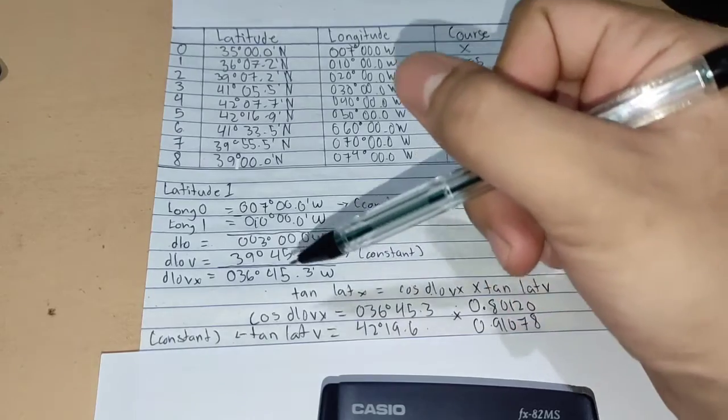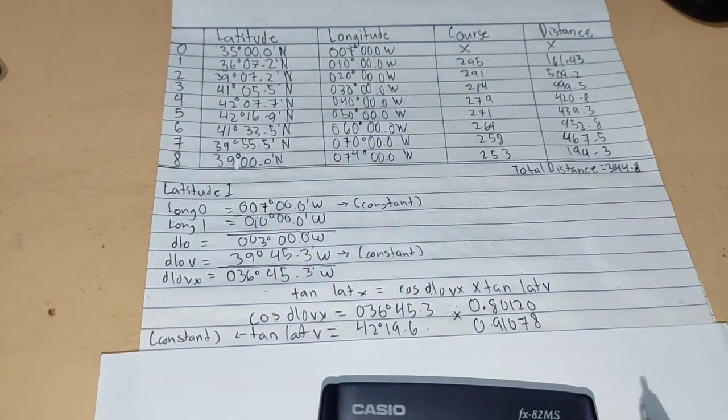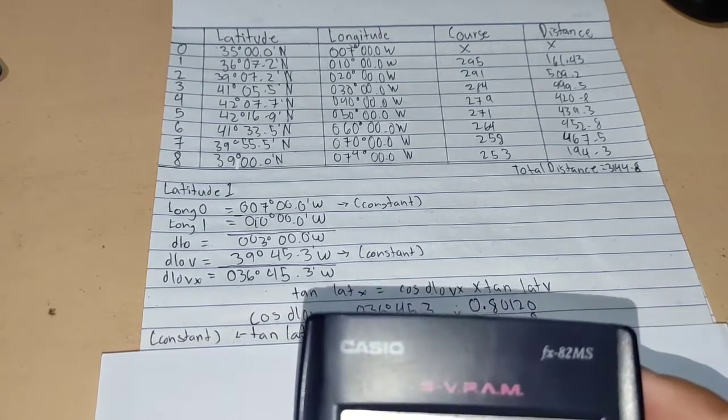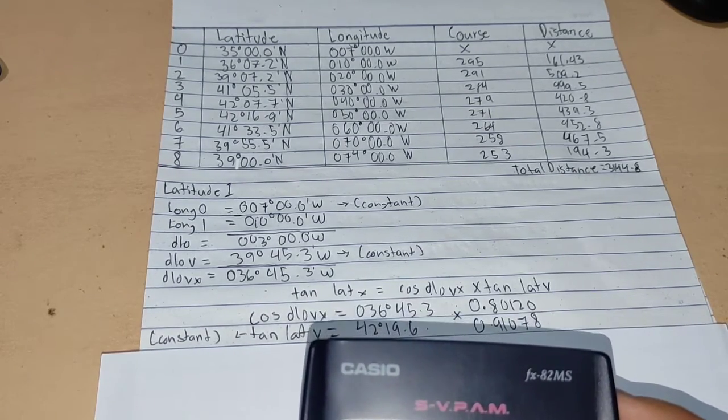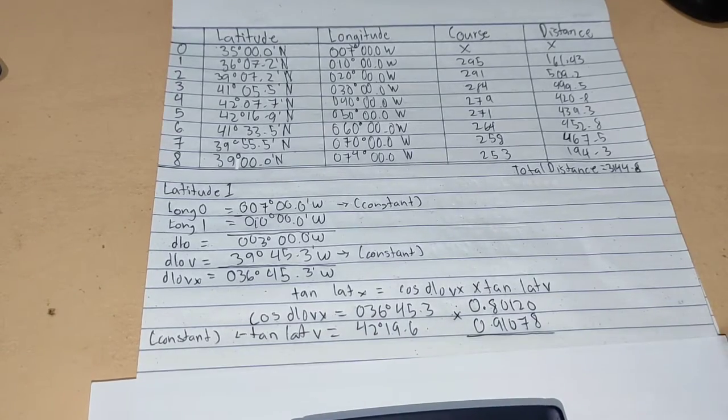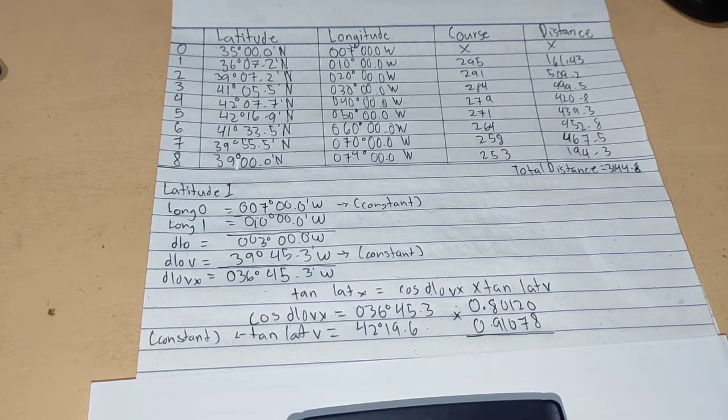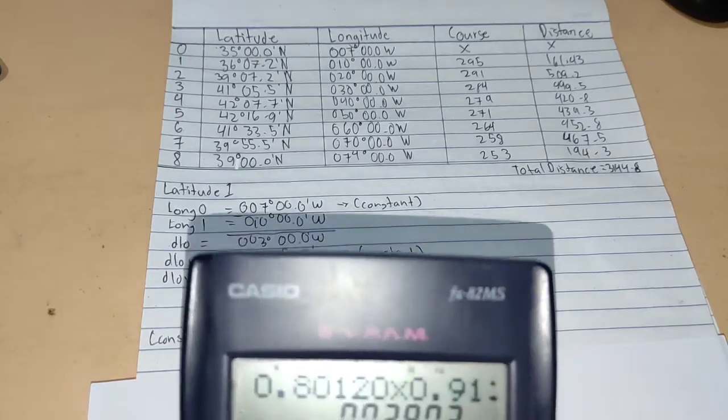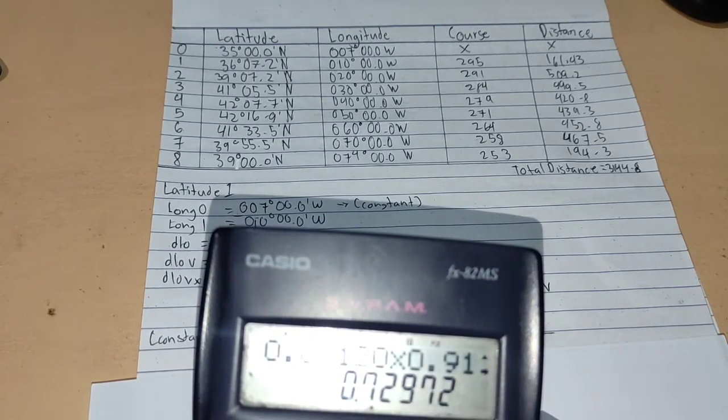So next one is the tan lat vertex. Remember, tan lat vertex is a constant. So let's solve it. So tan 42 degrees 19.6 minutes. So we will have 0.91078. After that, we need to multiply these two. So 0.80120 times 0.91078. So the answer is 0.72972.